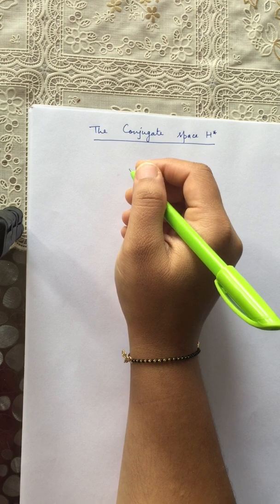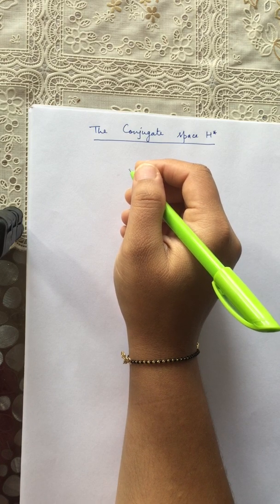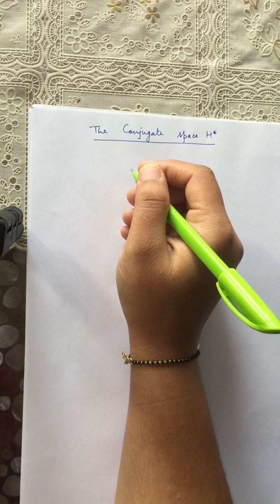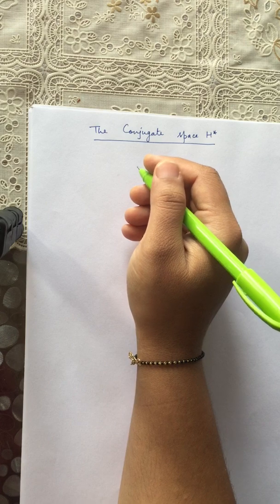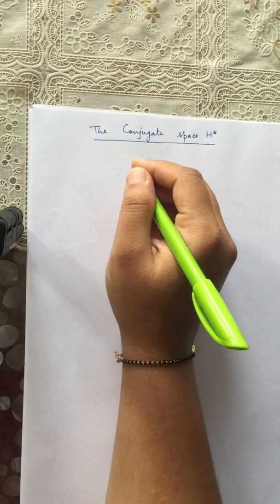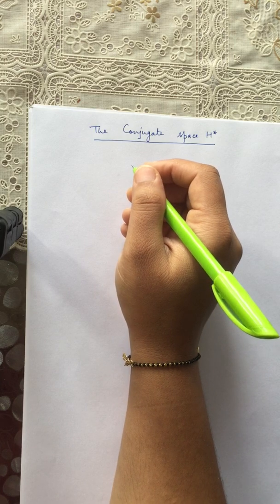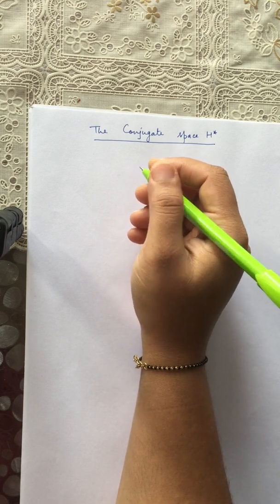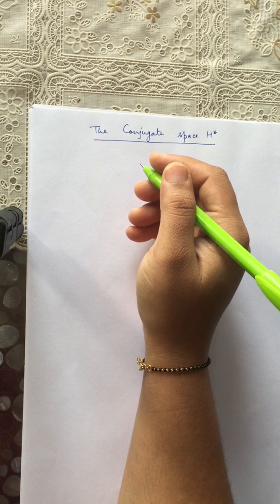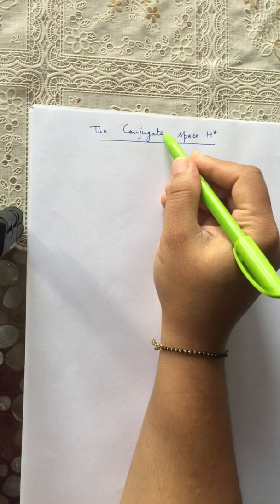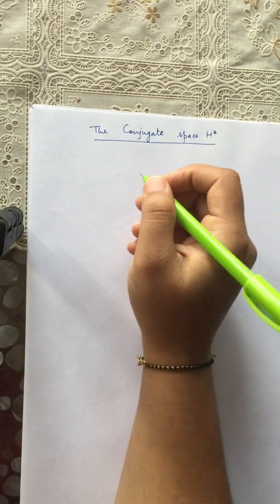As we know, the conjugate space H star is the collection of all the linear mappings from H to the field, say R or C, meaning all the linear functionals defined on H. So now in this section we will develop the features which are relative to operators, which we will discuss in the rest of the chapter.